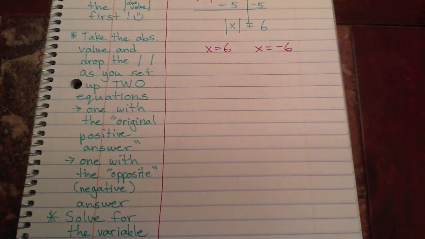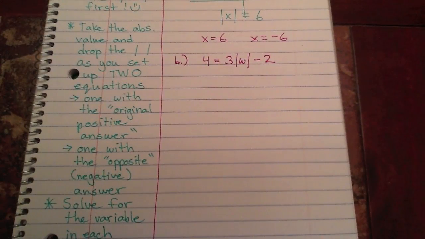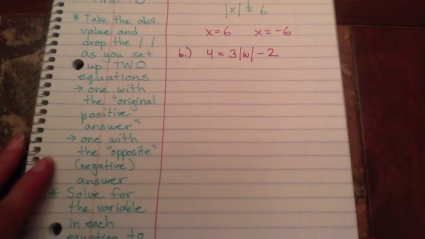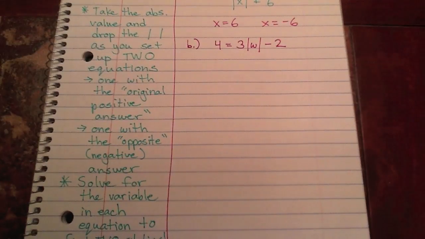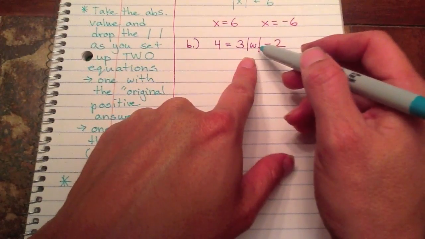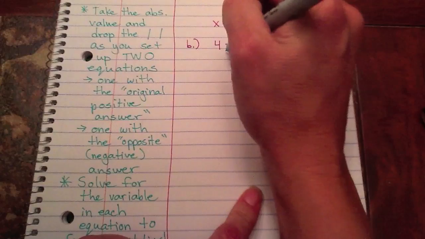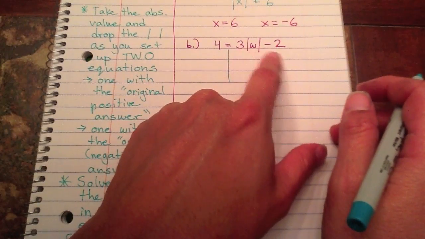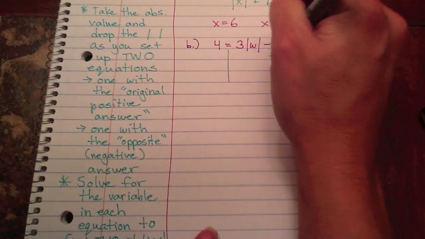Let's try another one. Go ahead and write this down and try to solve for me. Try to isolate it. Hit pause, and when you're ready, hit play so that you can watch me go through it to make sure you've got the idea down. So you're going to isolate the absolute value, whatever's in here, the same way you've been isolating anything in your equations. I need to move this before I can divide. So I'm going to add 2.